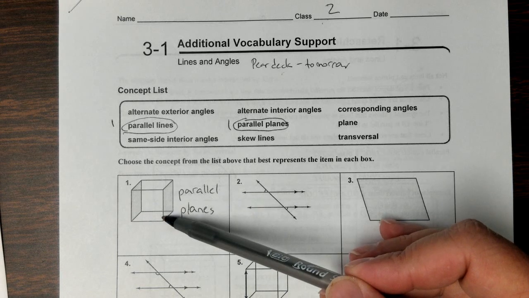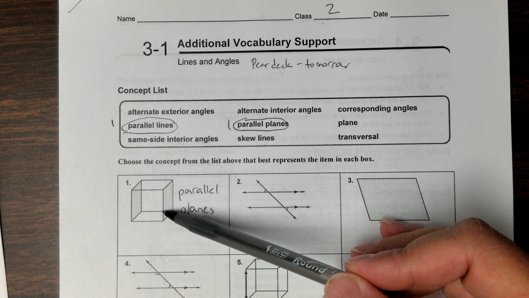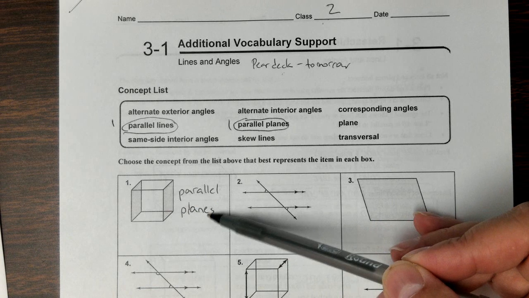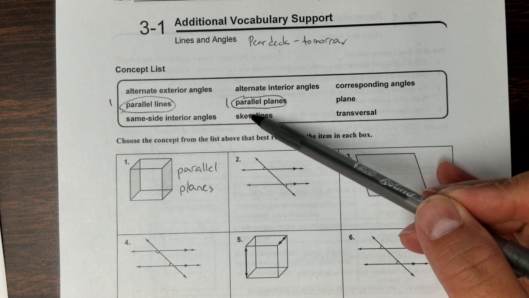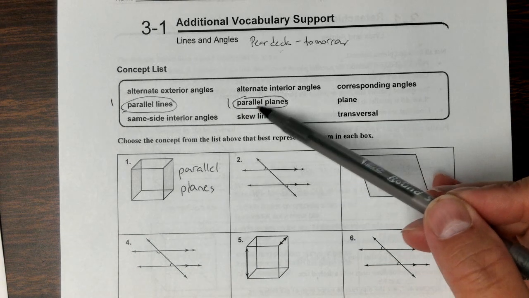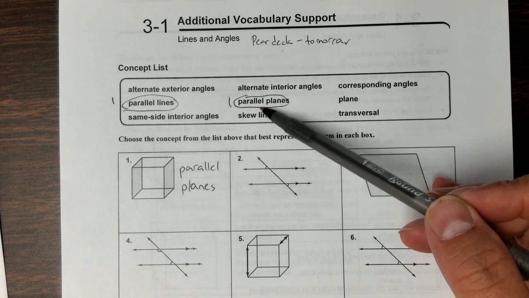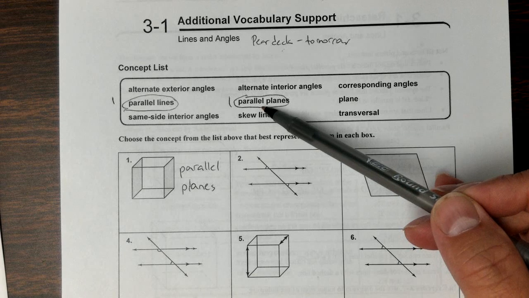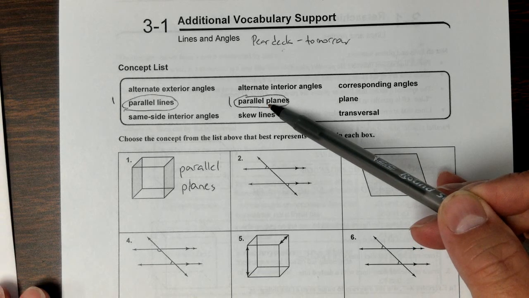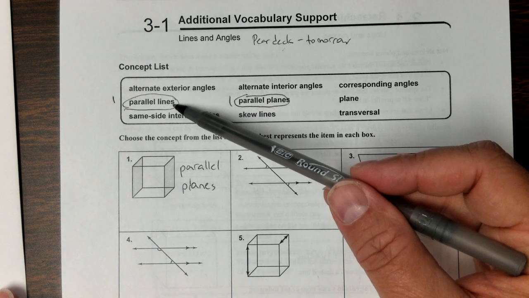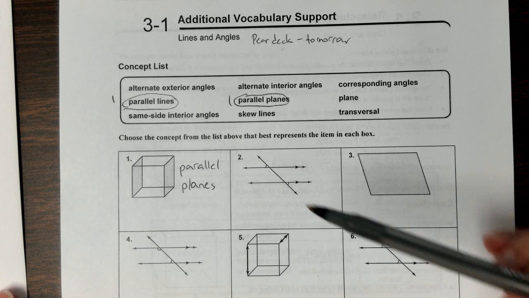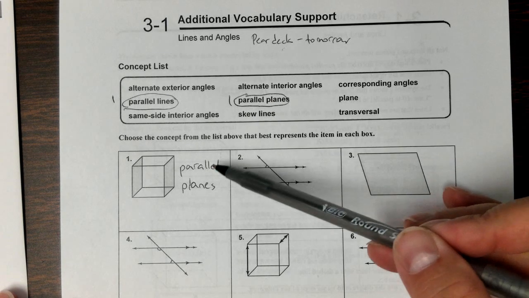those are shaded. And so think of it as sidewalls, and that'd be parallel planes. And so you need a 1 right there if you're trying to see the spelling of it exactly. There's 3 L's in parallel. So that one's parallel planes. We'll get to parallel lines in a moment. Parallel planes is number 1.